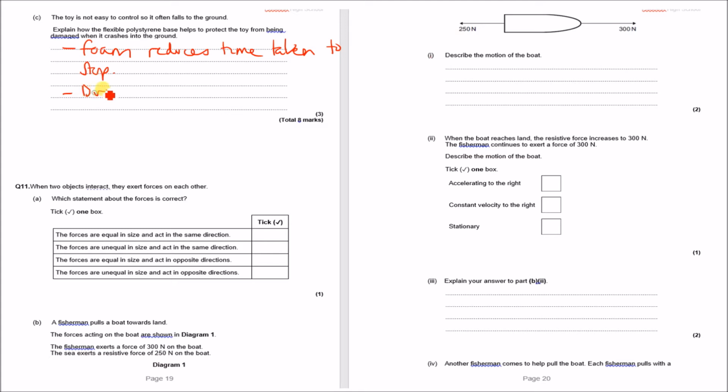So this is due to a slower rate of change in momentum. Now remember, if you have a lower or slower rate of change in momentum, you get a much lower force. So the force is down to the rate of change in momentum. So if you go from 50 kilogram newtons to 0 quickly, you have a great force. If you do it slowly, the force is much less.